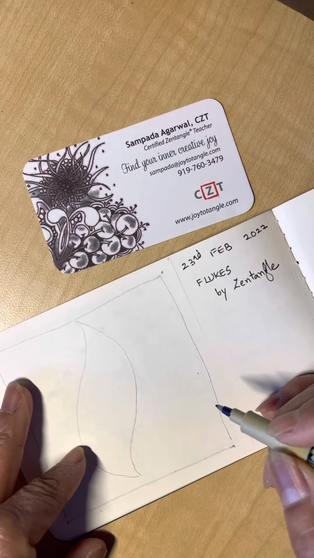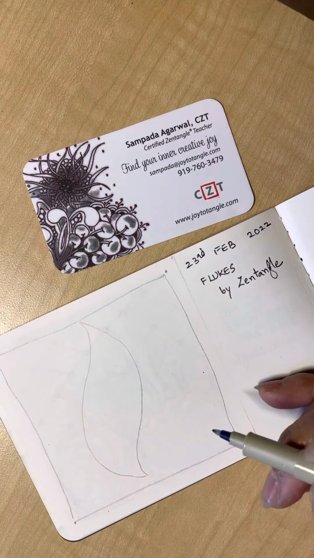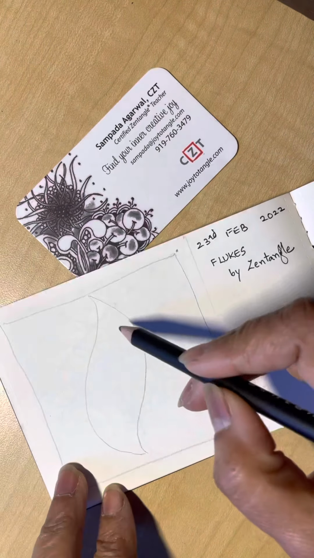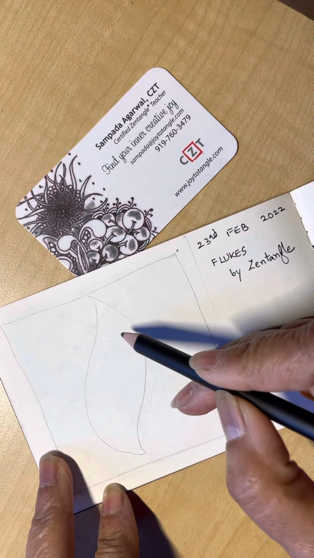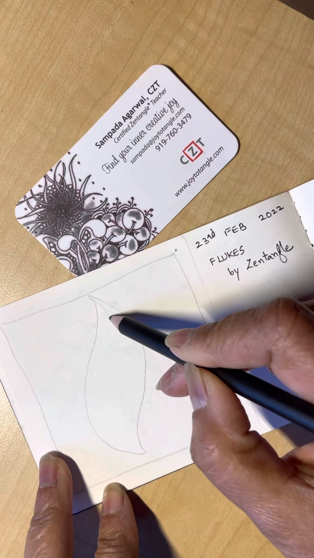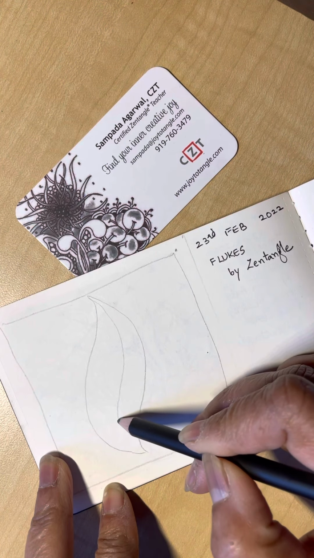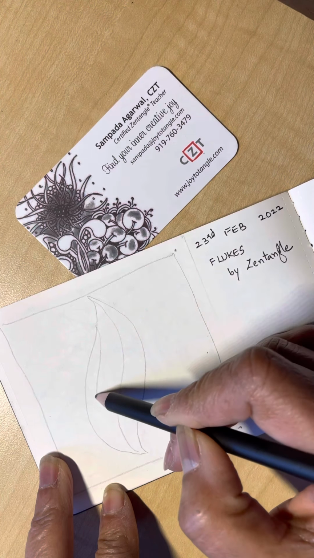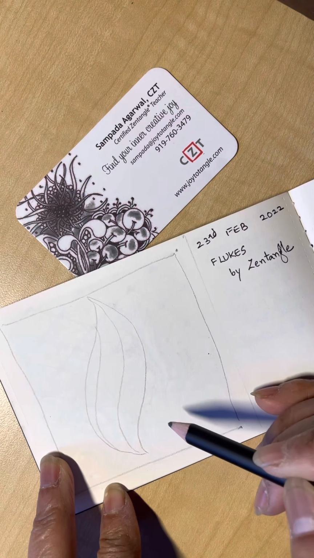What you could do, and this is something you could just explore on your own, is add these grid lines in pencil if you want to begin with.